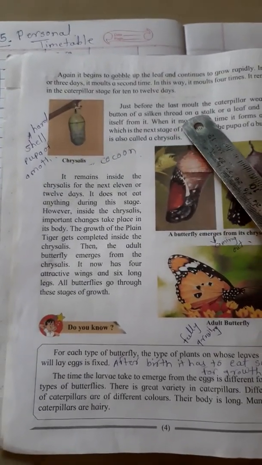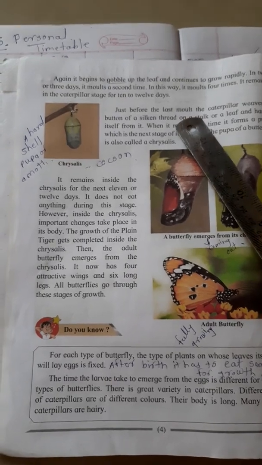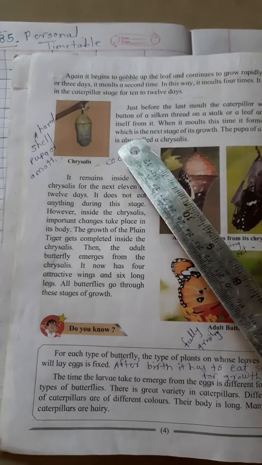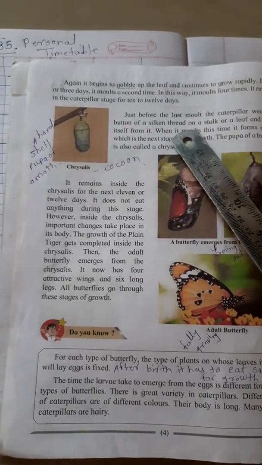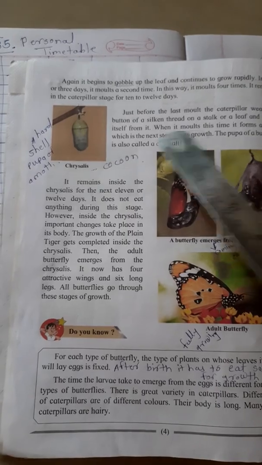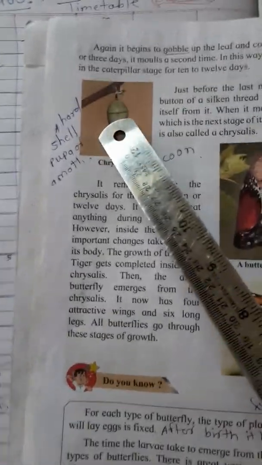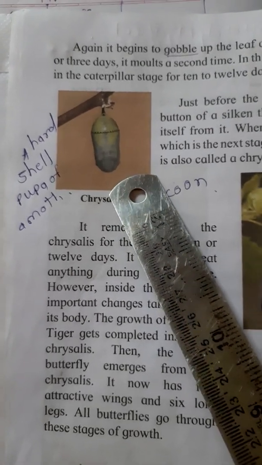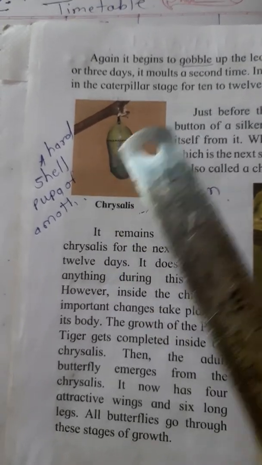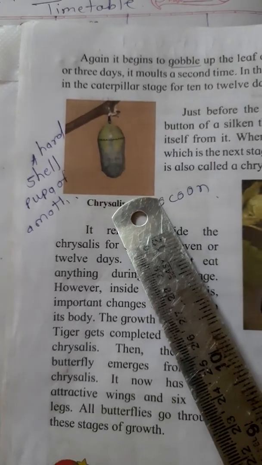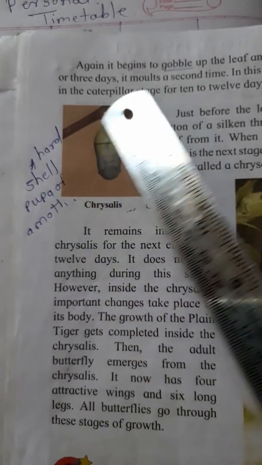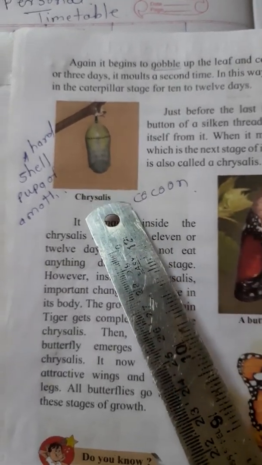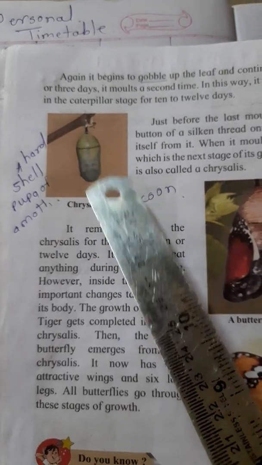Just before the last molt, after it has molted 4 times, at the last molt the caterpillar weaves a button of silken thread on a stalk or a leaf and hangs itself from it. See here in this picture it is given. When it molts this time, it forms a pupa, which is the next stage of its growth.